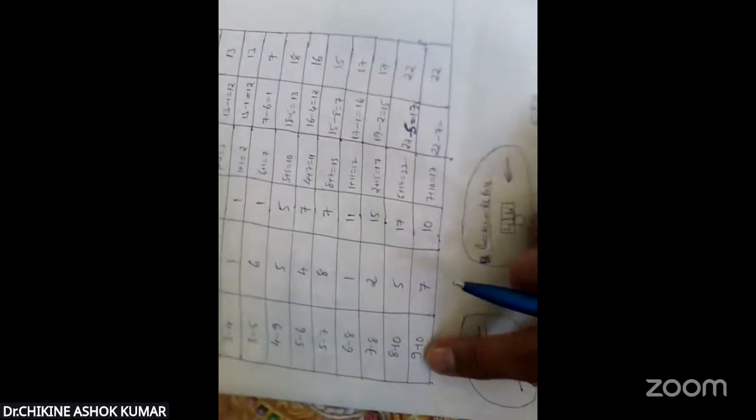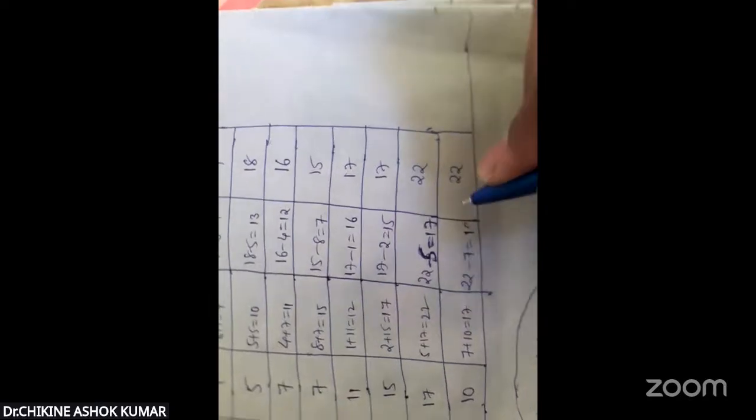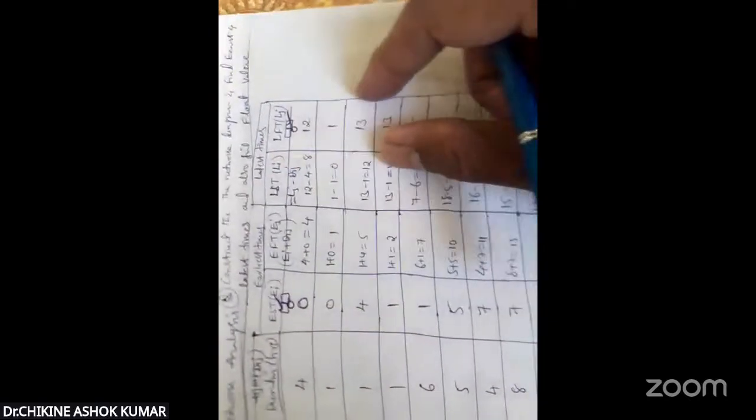Last one here. 22 minus duration. The total EFT, earliest finishing time, is 22 hours for this activity, 9 to 10, and its corresponding duration time is 7. 22 minus 7. How much is it? 15. Okay. So like this, I find all the earliest starting times, earliest finishing times, that is EI, EJ, and latest starting times, LI, and latest finishing times, LJ.